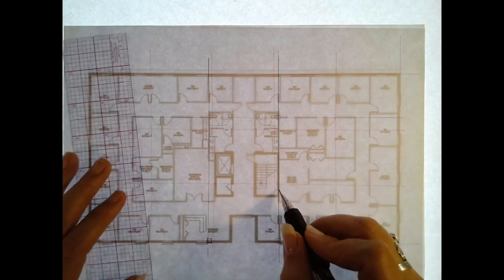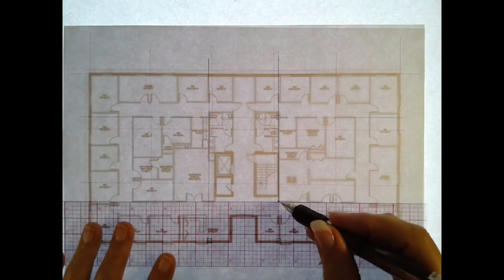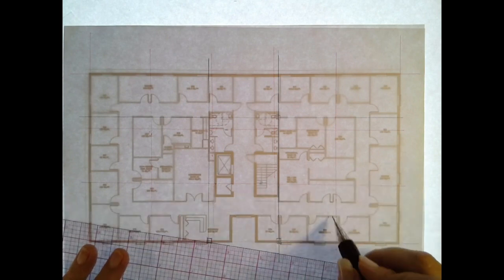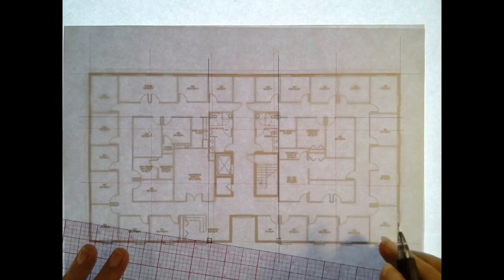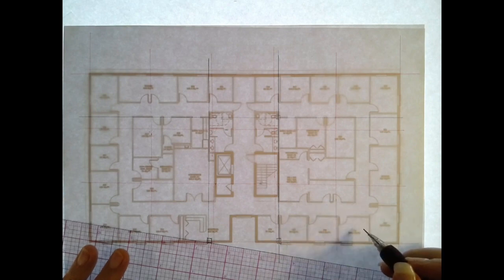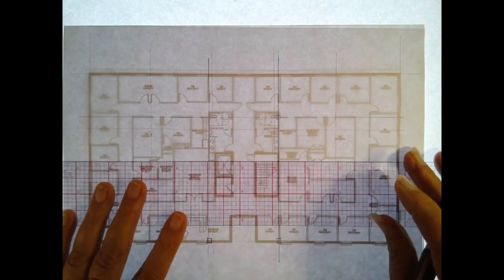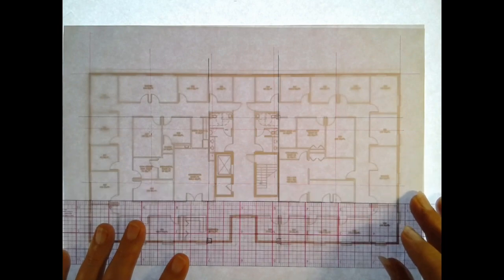So if we pulled the column line down here, not so good, because now we're talking about a rectangle. That's not the right proportions. What if we actually introduced another column line?